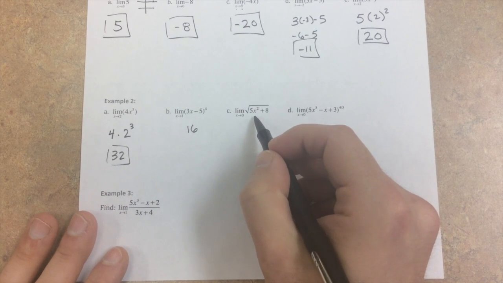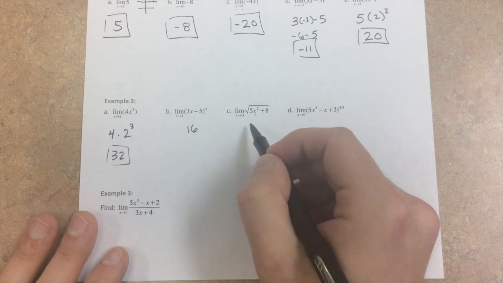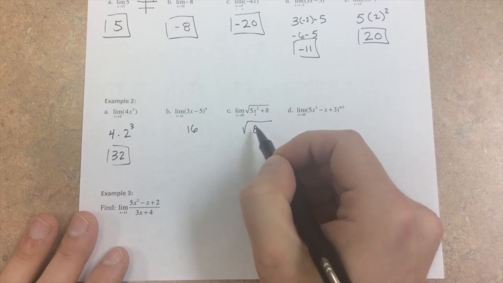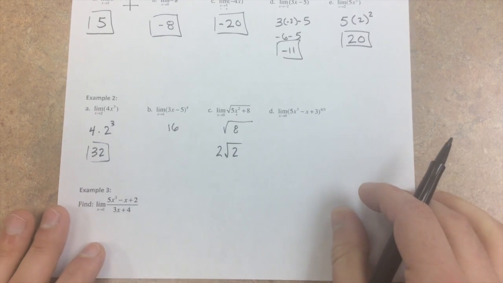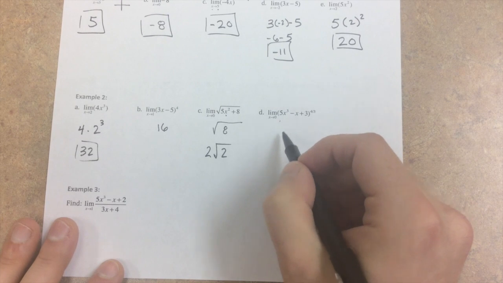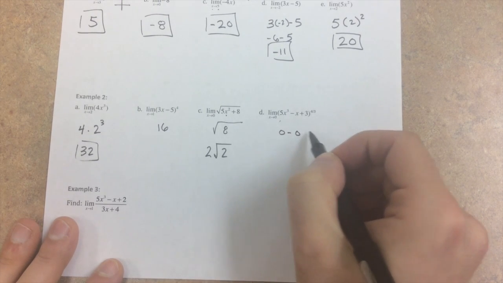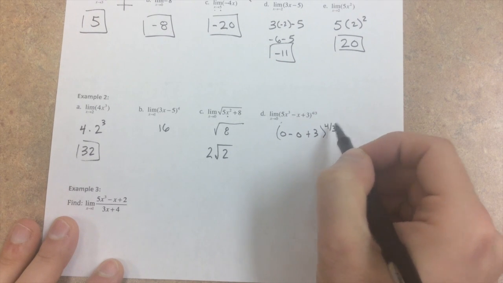How about here? If I plug in 0 for x, that goes away. I have the square root of 8, which if we wanted to simplify is 2 root 2. We should be able to do that pretty simply. And d, if I plug in 0, I get 0 minus 0 plus 3 to the 4/3.